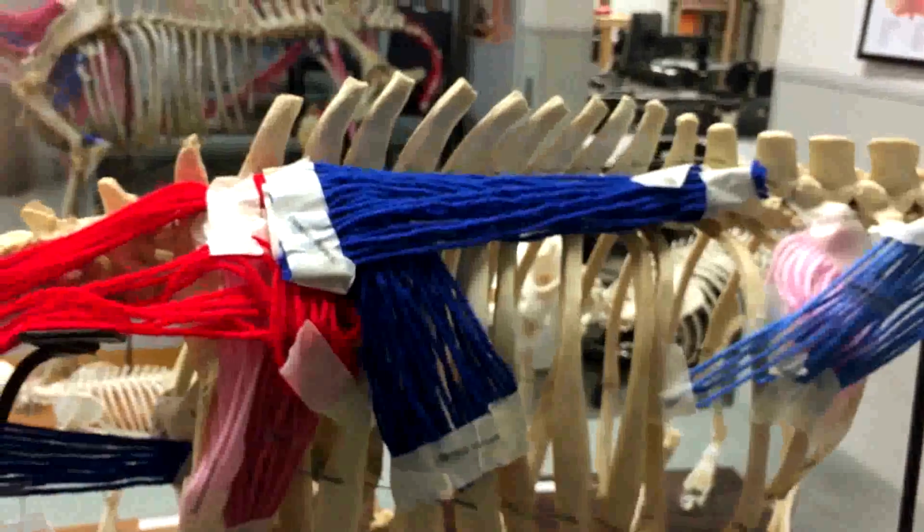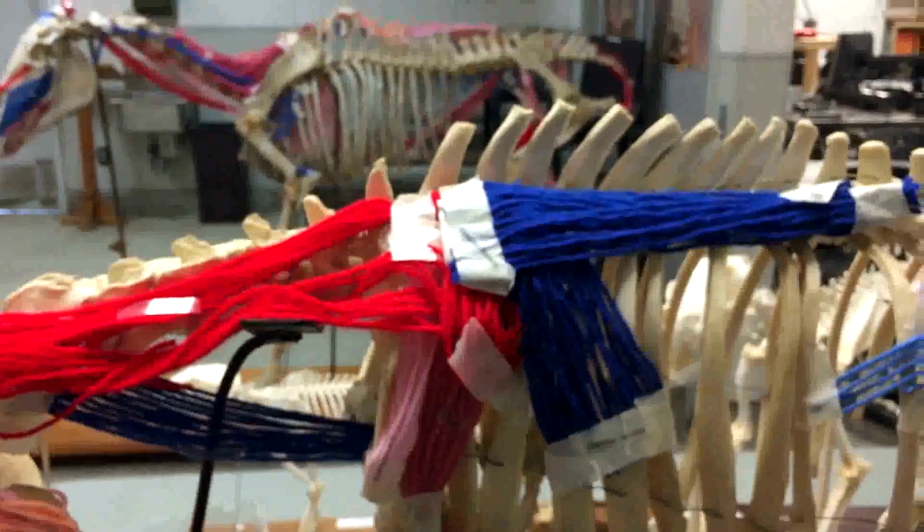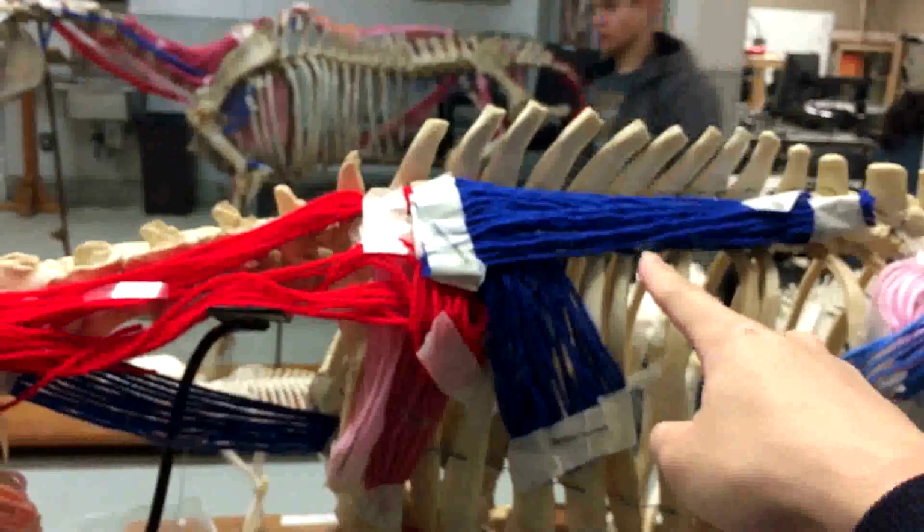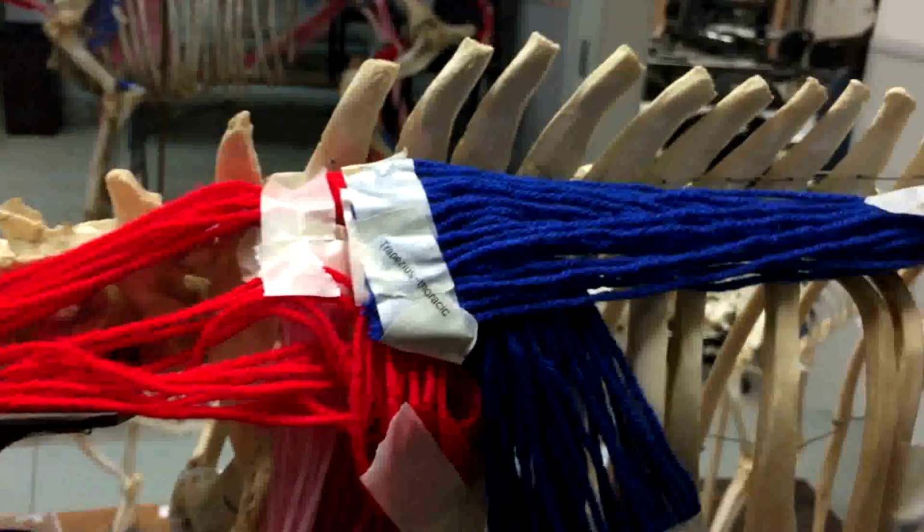The thoracic part of the trapezius muscle lies longitudinally along the thoracic vertebrae. The main function of the trapezius muscle is to rotate or stabilize the scapula.